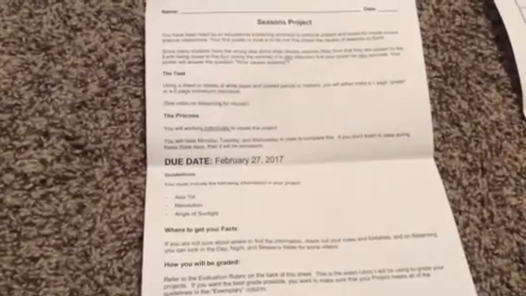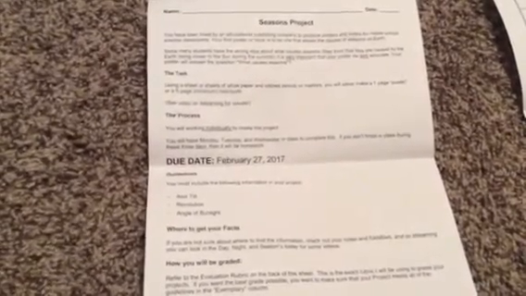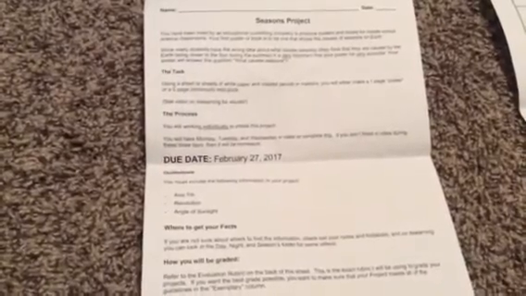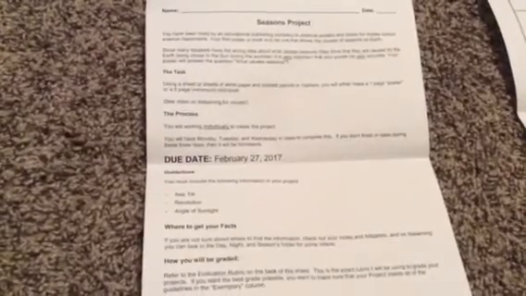All right, the process. You will be working individually to create this project. Notice I highlighted and underlined the word individually. Okay, this is not a group effort. You will have Monday, Tuesday, and Wednesday in class to complete this. If you don't finish in class during these 3 days, then it will be homework. So the due date is February 27th, 2017.